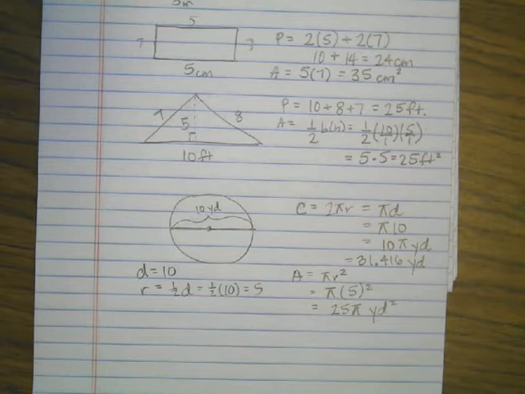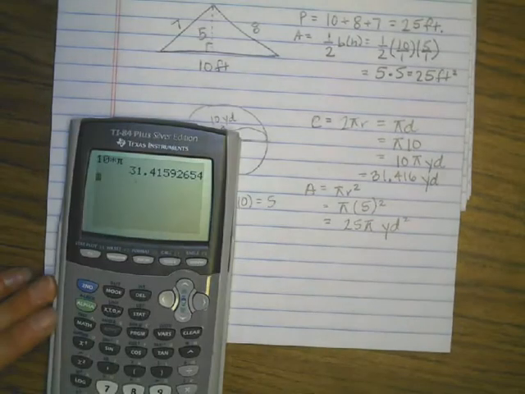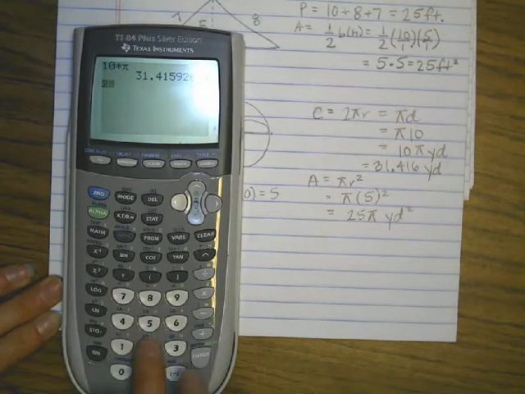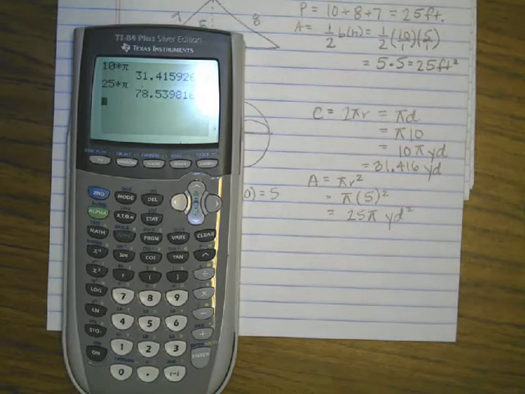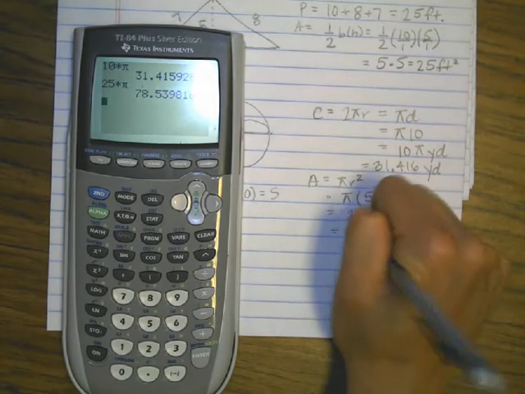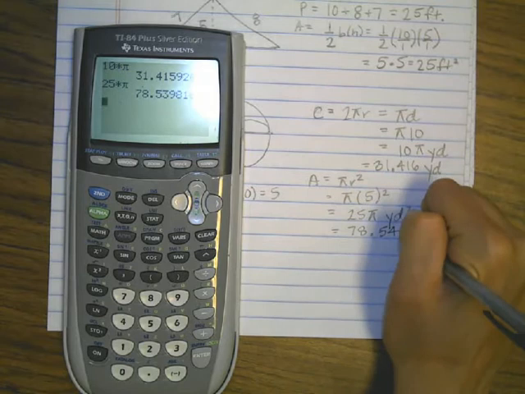And then you just put it in just like we did the other one. 25 times second caret, and it gives you an answer. Second caret is the pi, so that's 78 point, we'll say 54 yards squared.